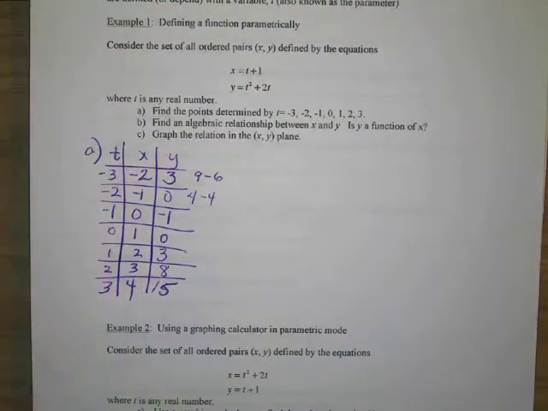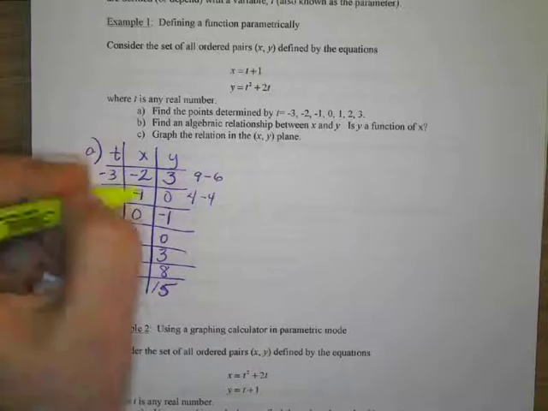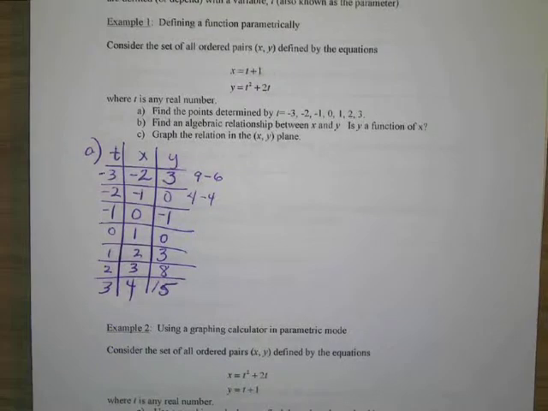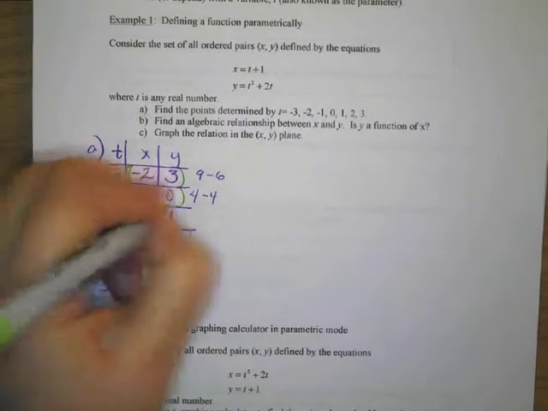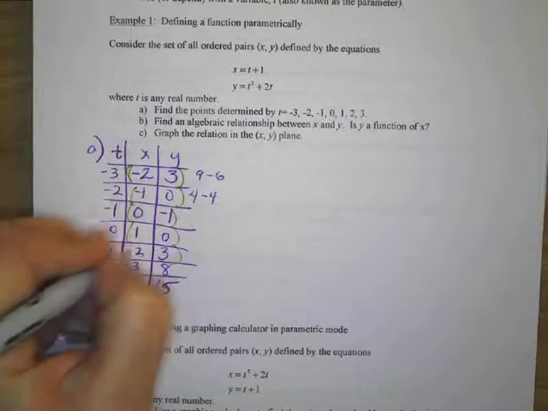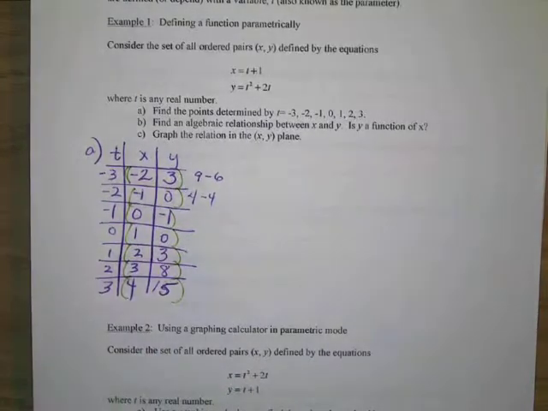And when they say find the points, we're going to now ignore the t column because we used t. So what they're saying, with a pen of a different color, is here's a point, here's a point. Those are the points that we're going to plot, because our plotting system is in x's and y's. So we just use the t value to get to what x and y are.